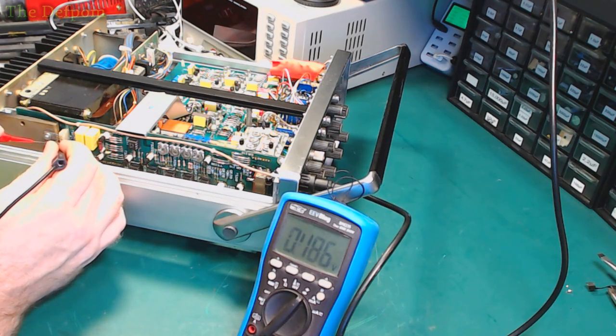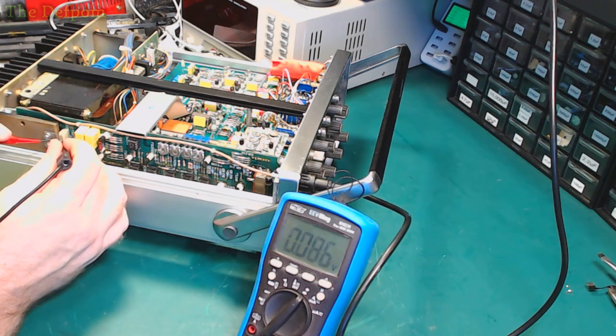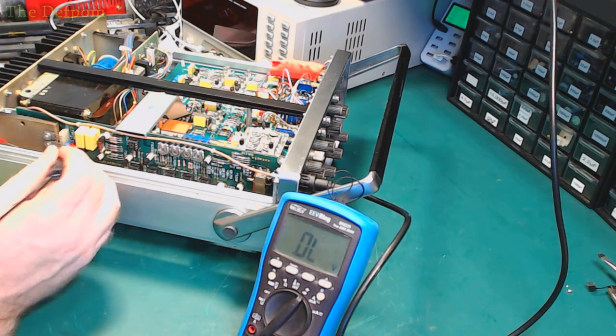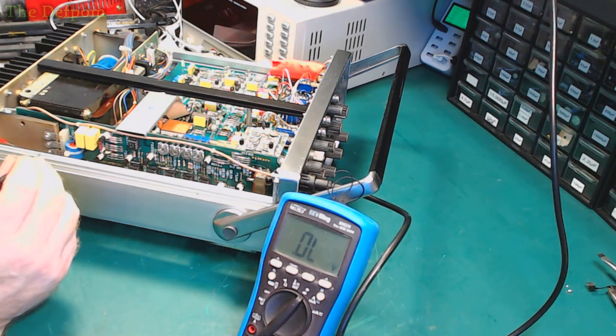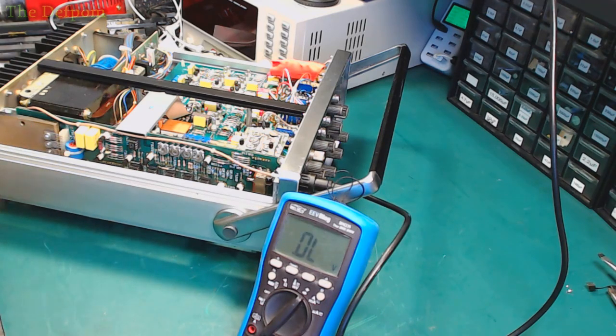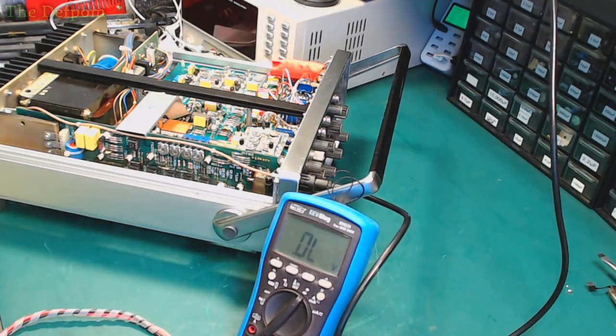Oh, that's interesting. That's a short. BD132. What's a BD132? Do I have that on my list? No, I have to look that one up. Let's find out. BD132. It's not dead short, but it's close to it. It's pretty low.